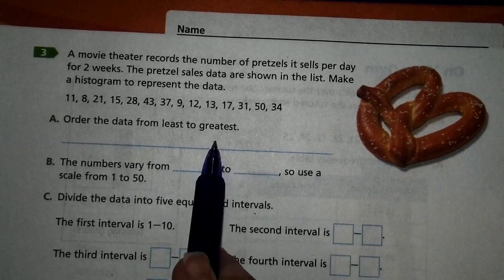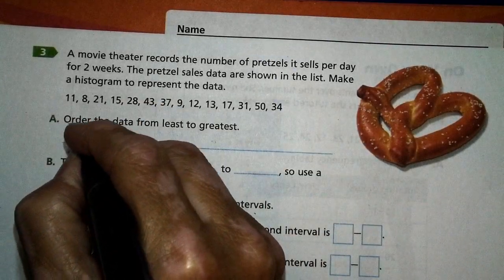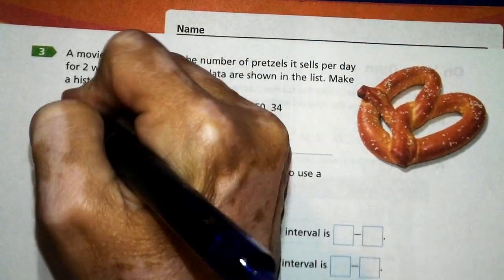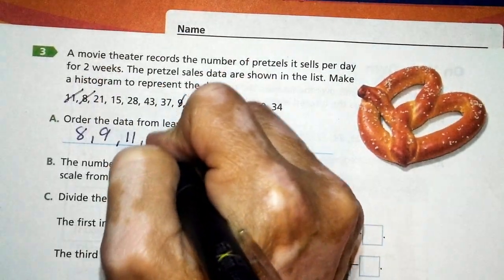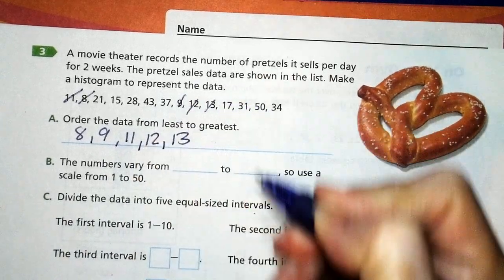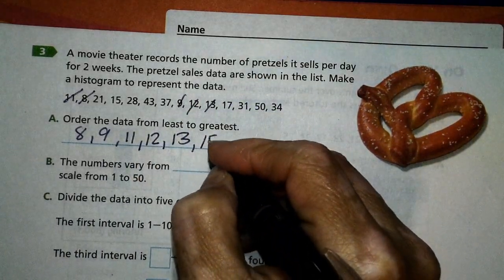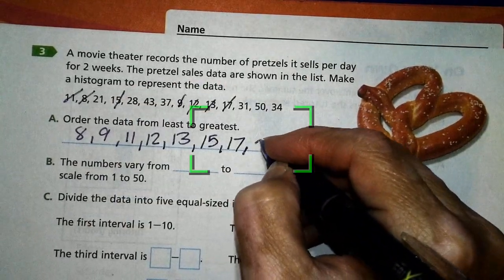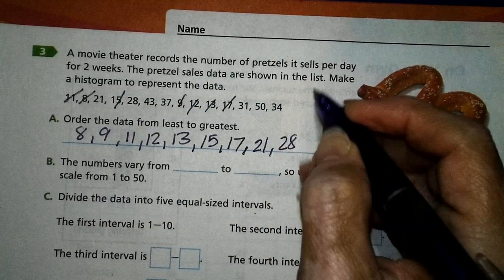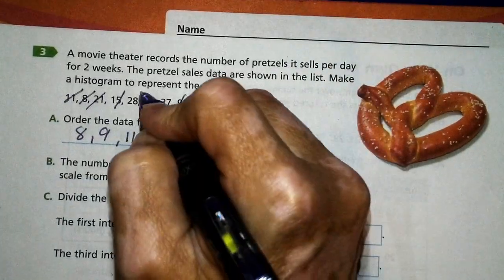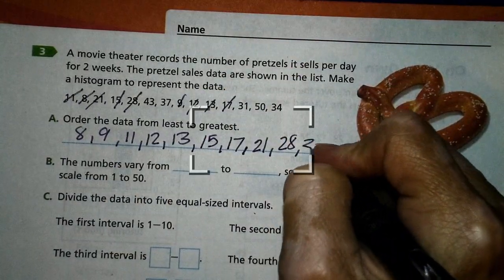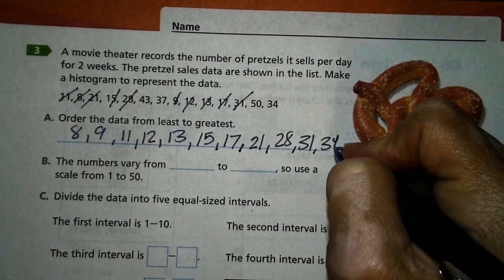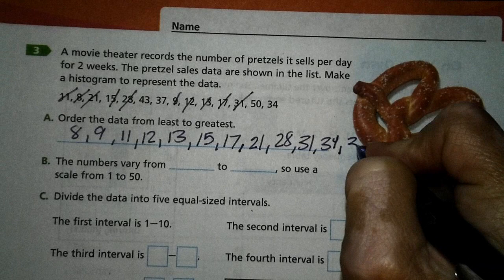So order the data from least to greatest. So 8, 9, 11, 12, 13, 15, 17, 21, 28, 31, 34, 37.